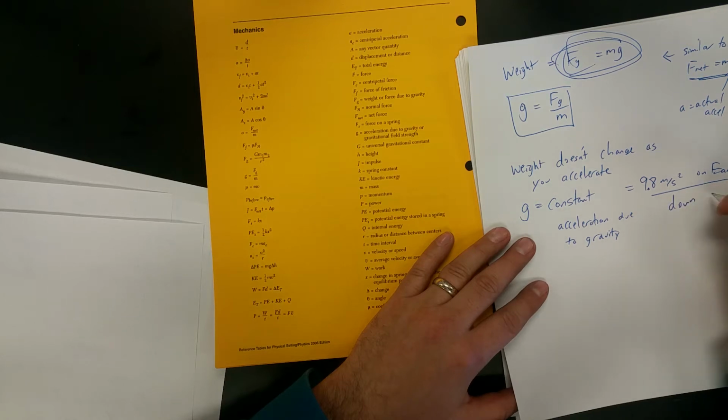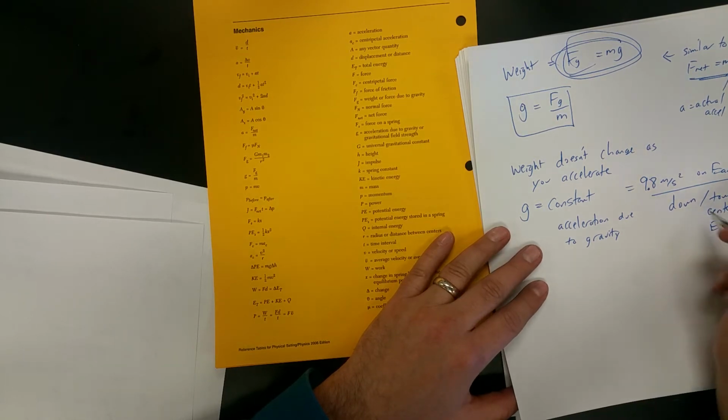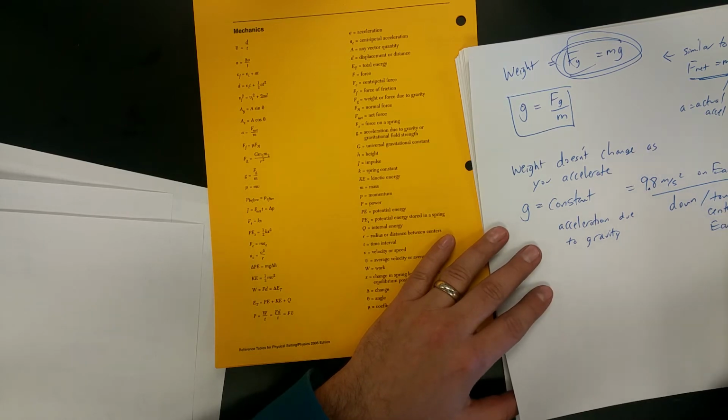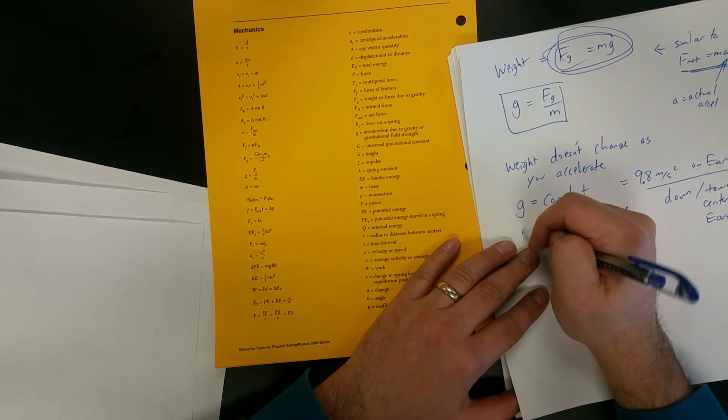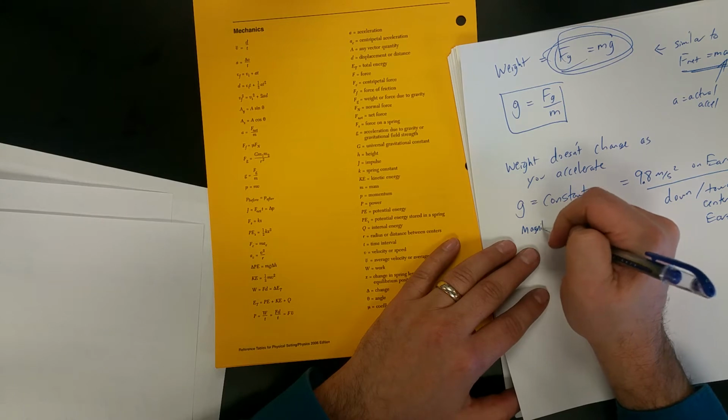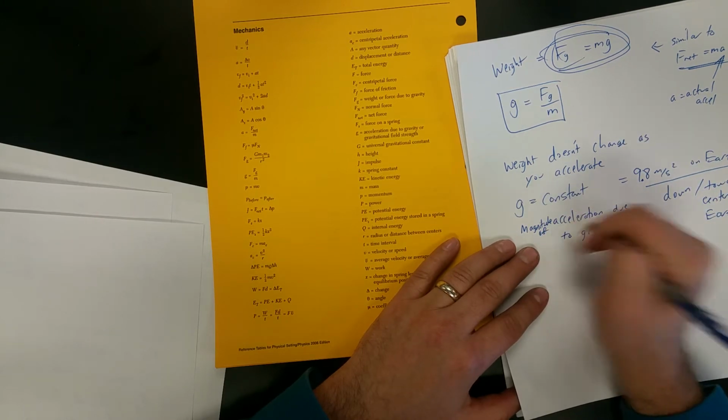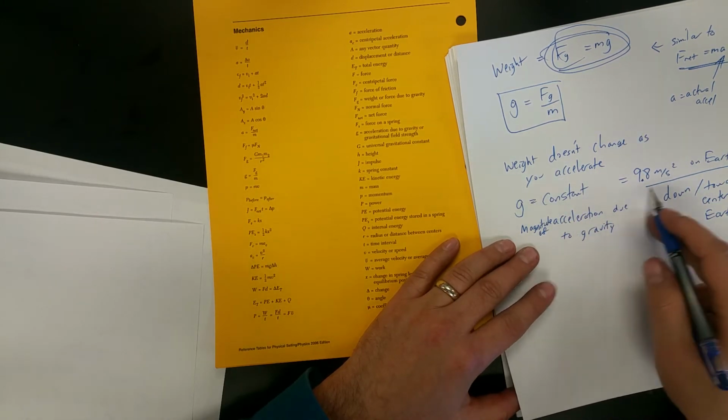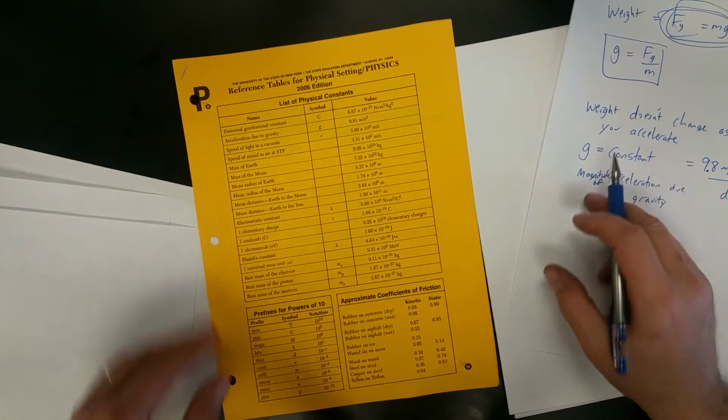squared down or slash towards the center of Earth, or whatever object, if you're comparing the gravitational force to two objects, but usually here, and I said acceleration, but I really mean magnitude of the acceleration, meaning the size of it, because g is a constant. It doesn't have a direction to it.